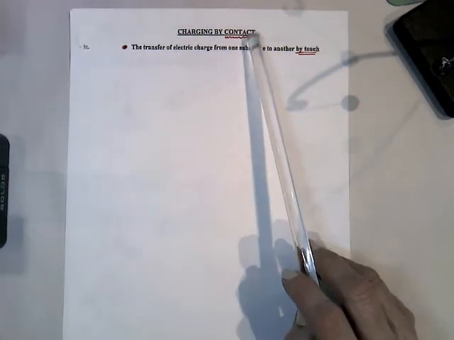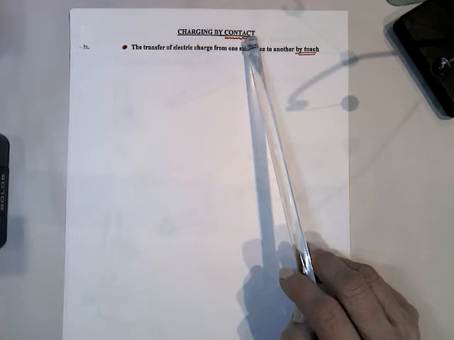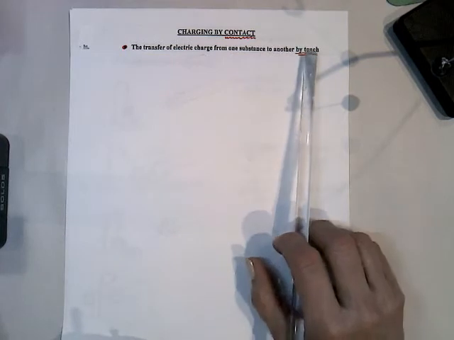So we know that when we've got our various rods, when you're rubbing them, that is charging by friction. This is going to be talking about charging by contact, when you're touching, and then when you do something like touch a balloon to a wall, that's charging by induction. Those are three kinds of charging. So this says the transfer of electric charge from one substance to another by touch. That's what charging by contact is.